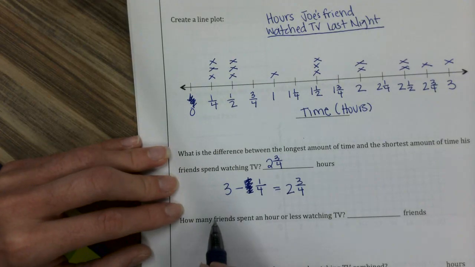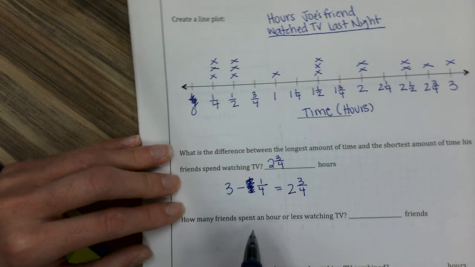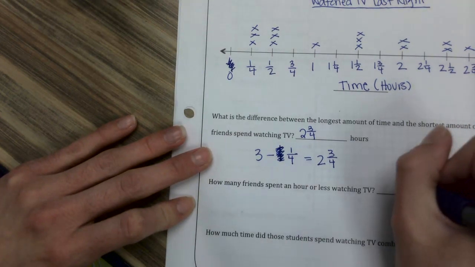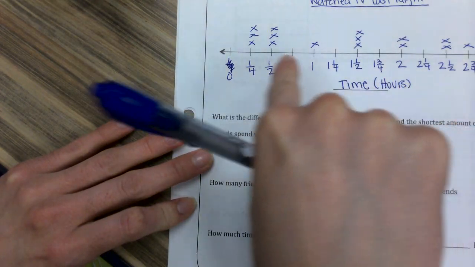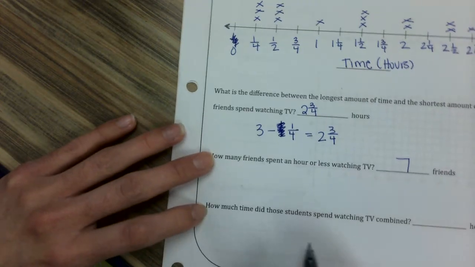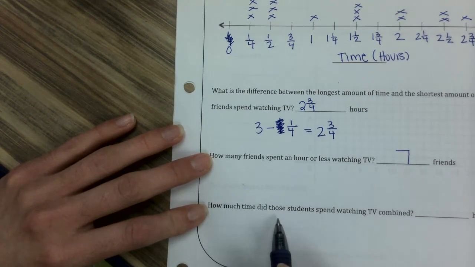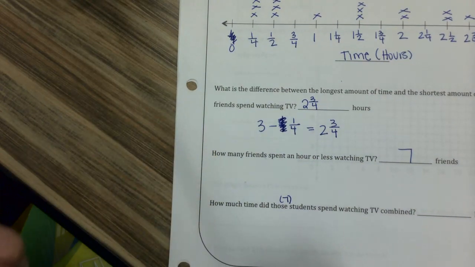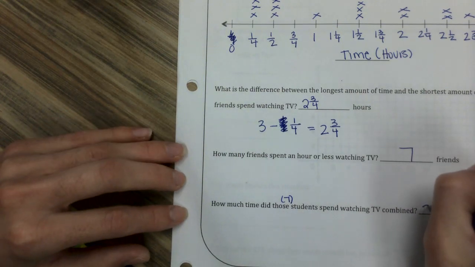All right. How many friends spent an hour or less watching TV? 7. An hour or less, so that includes the hour there. Okay. How much time did those 7 students spend watching TV combined?